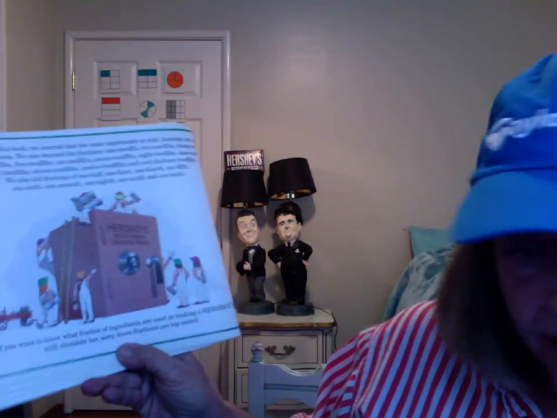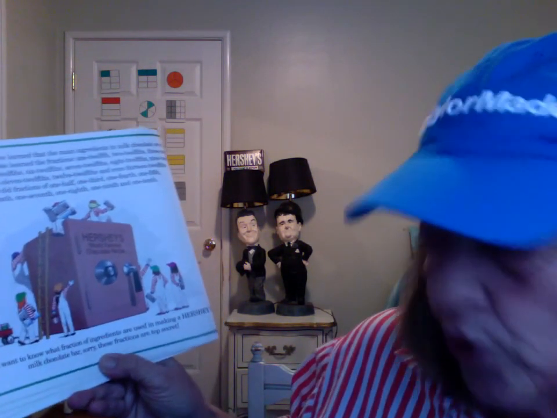If you want to know what fraction of ingredients are used in making a Hershey's milk chocolate bar, sorry, these fractions are top secret.